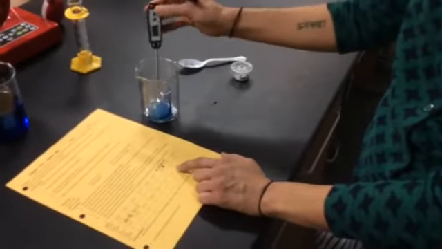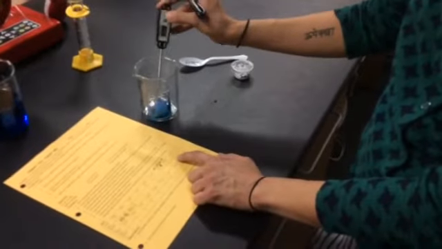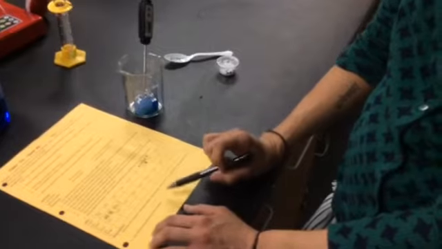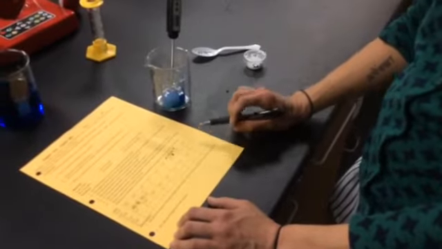After you've done that, it's a matter of continuing to monitor the temperature and seeing how it changes, and observing all the things that are happening within that beaker. You'll write down observations and temperature all the way up until about 8 minutes. At about the 8-minute mark, it's time to be done with this.